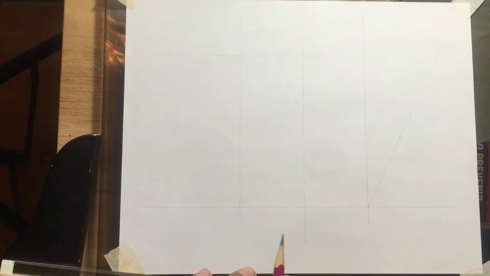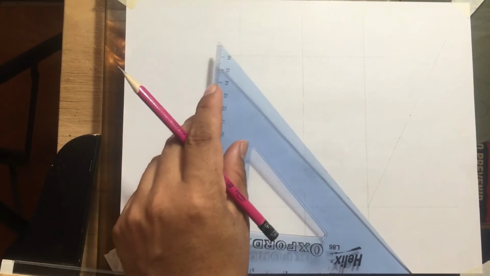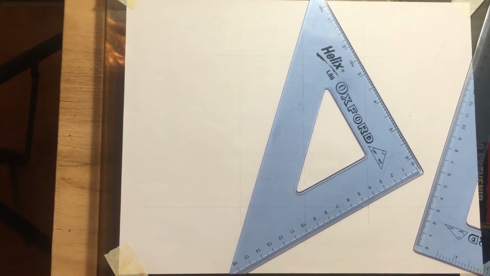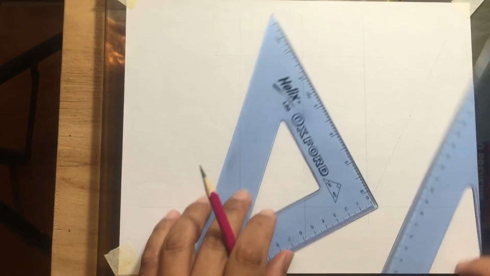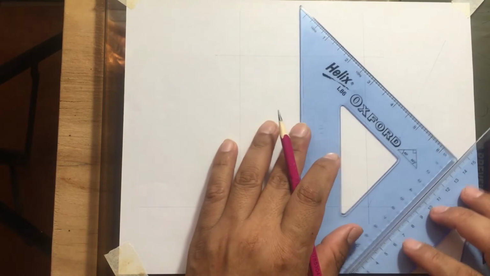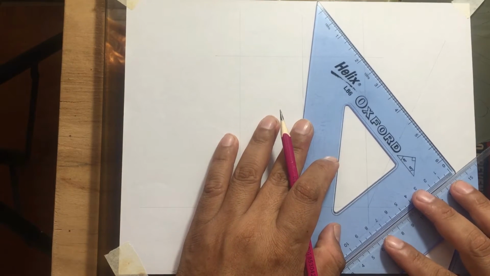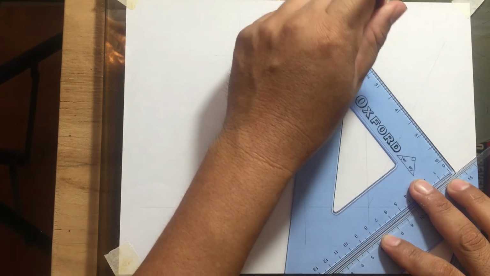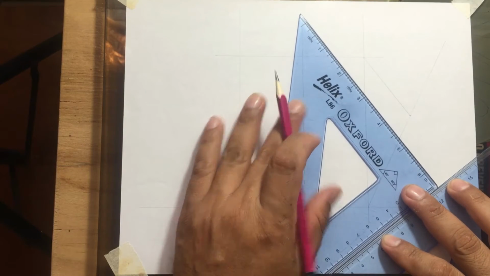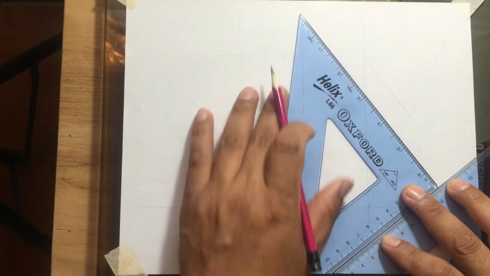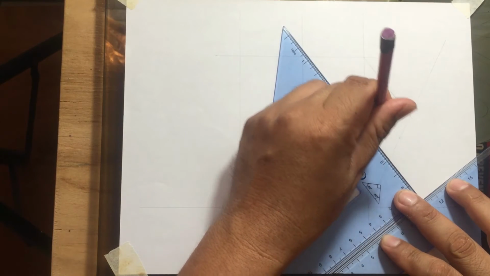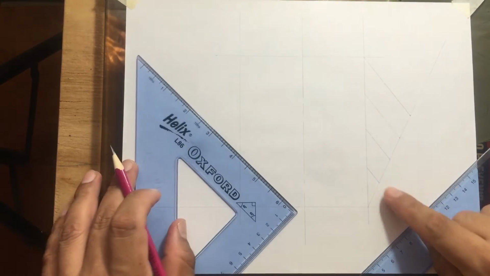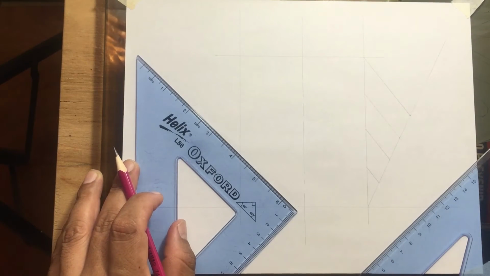Then join to obtain those 4 divisions. So that's 1, 2, 3, 4.